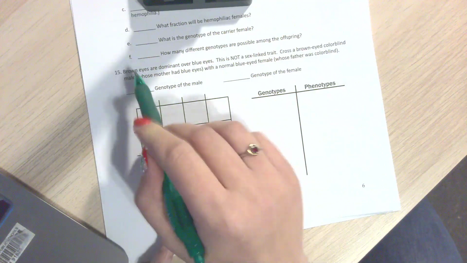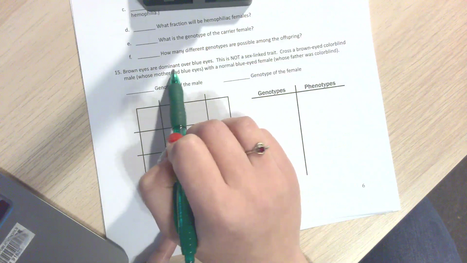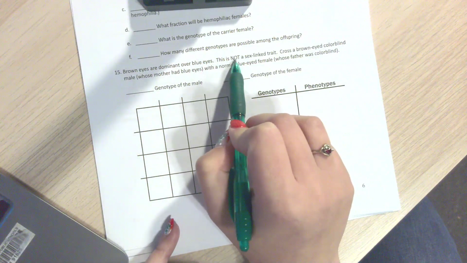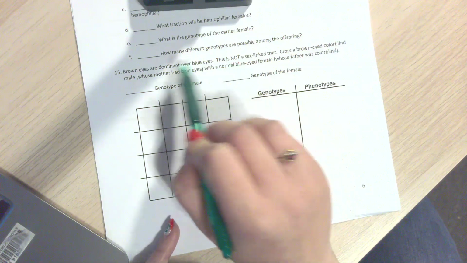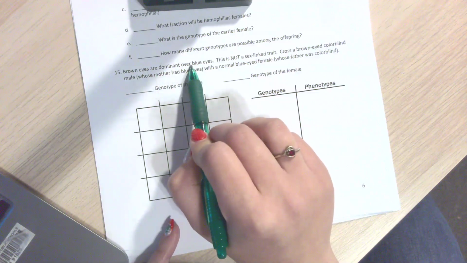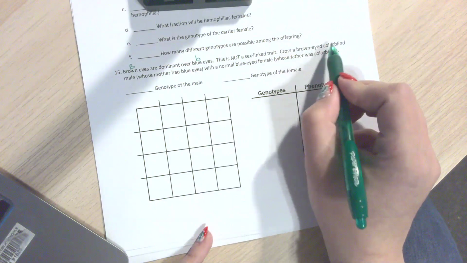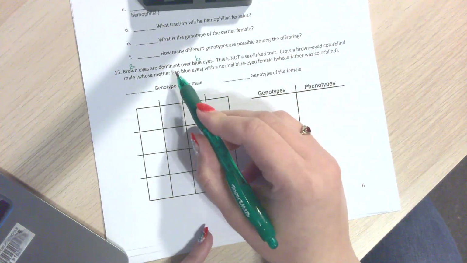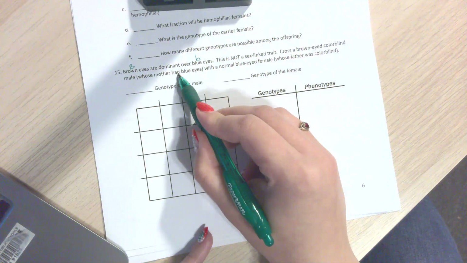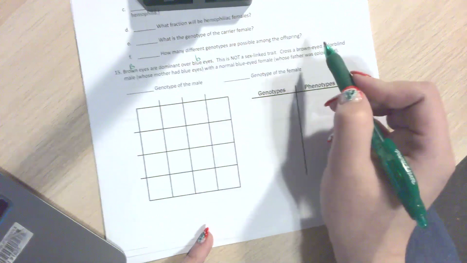Okay, so brown eyes are dominant over blue eyes. This is not a sex-linked trait, which means that I don't need to write X and Y here. This is just going to be capital letters and lowercase letters, okay? So brown is dominant over blue. Cross a brown-eyed, colorblind male whose mother had blue eyes with a normal blue-eyed female whose father was colorblind.